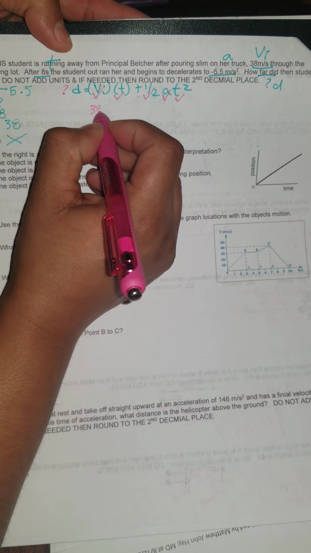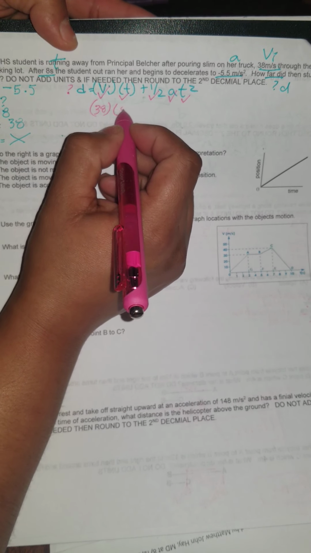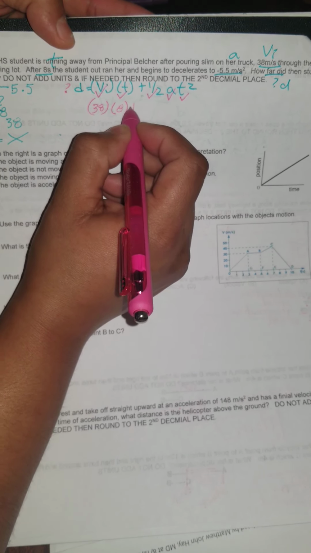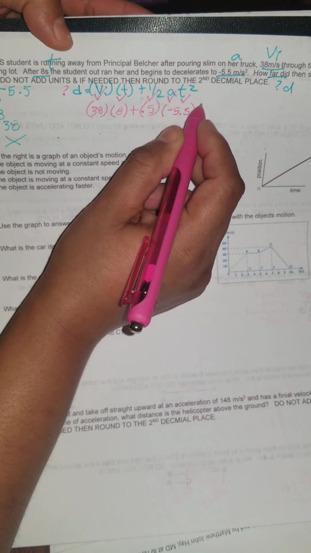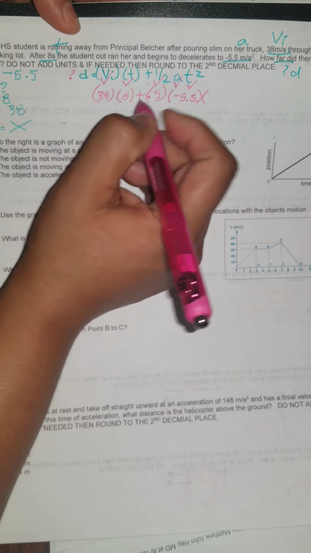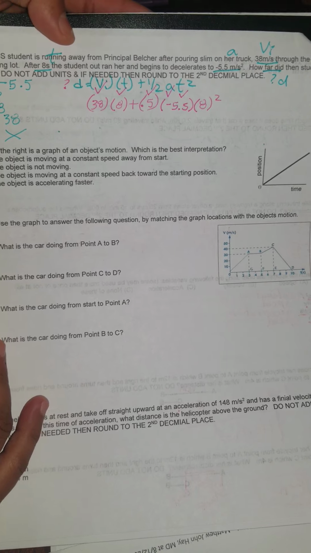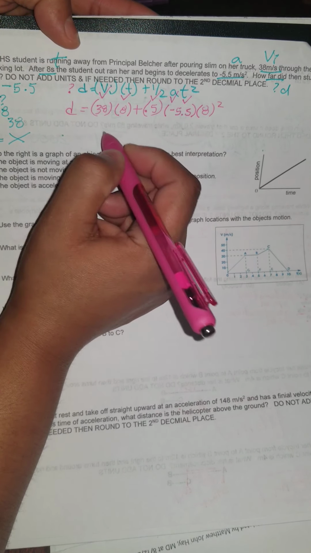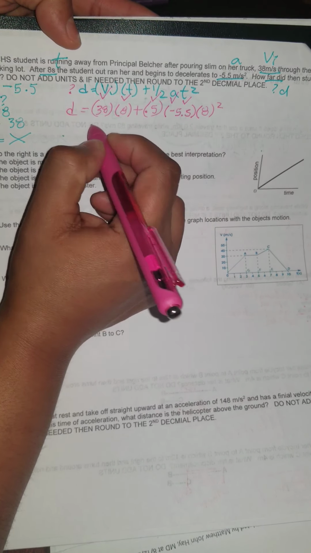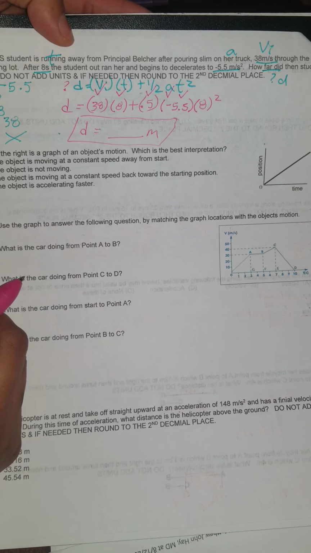VI is 38. Multiply it by 8, plus, I'm changing the 1/2 to 0.5 times negative 5.5. Multiply that by 8 squared. Okay, so here's my equation that I'm going to use. I plugged in all of the variables over here, all the numbers. I'm going to find my answer in meters. Please go ahead and work out the math.